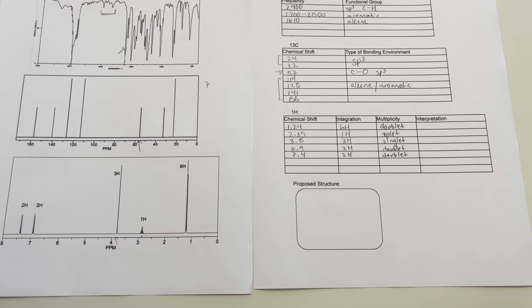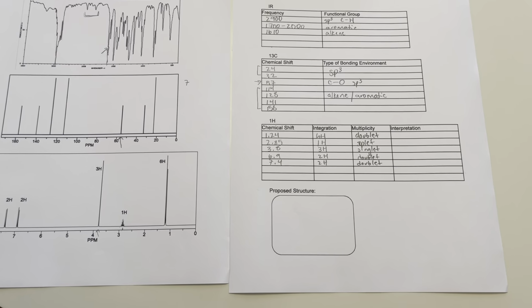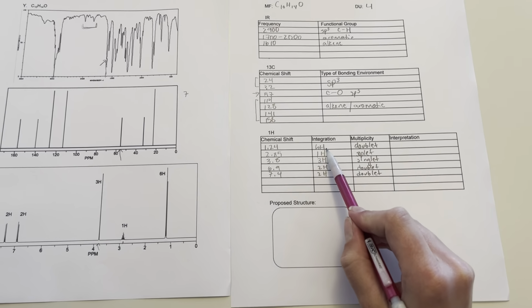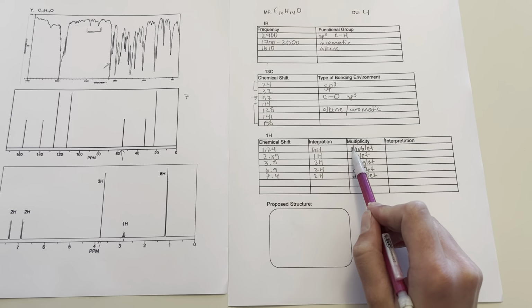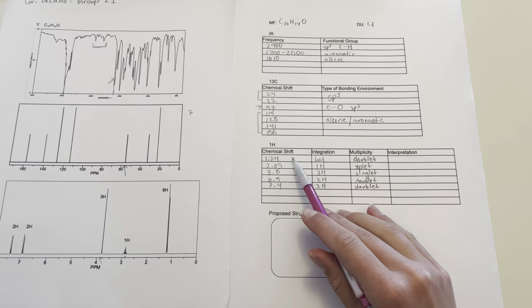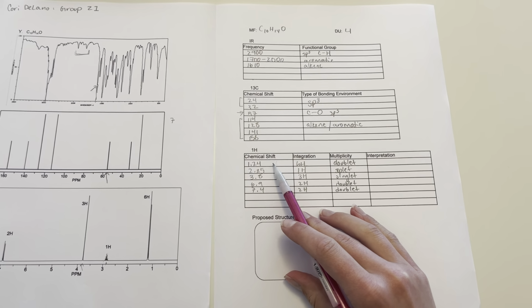Okay, finally we want to move on to the interpretations and then predict our structure. If we have 6 hydrogens that are a doublet at 1.24 parts per million, we know they're sp3.